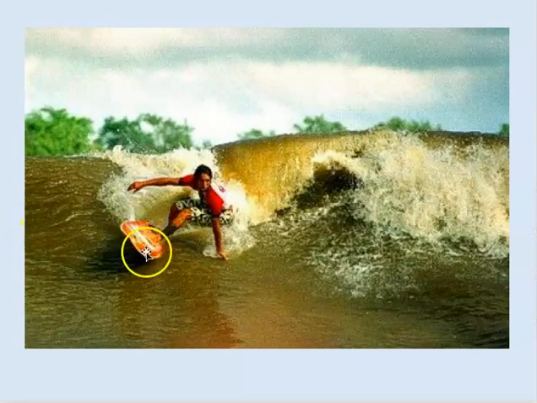Here is a guy surfing a standing wave on the Amazon River. You can tell it's a river. The water is brown. It's probably a dangerous place to surf because there are logs and you could get hit with one. Also, things live in the Amazon that might eat you. So he's a very brave surfer.